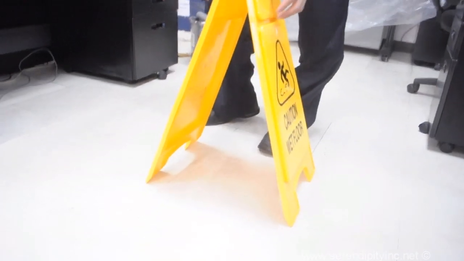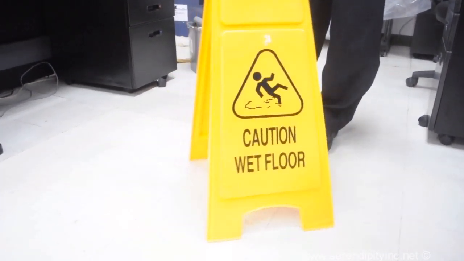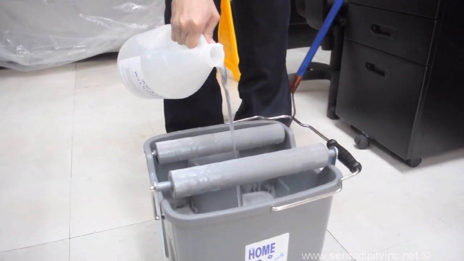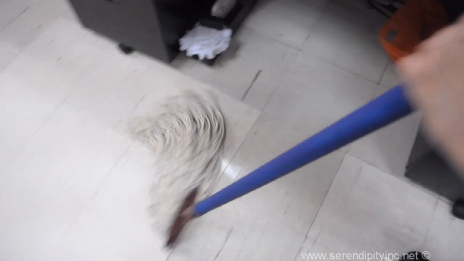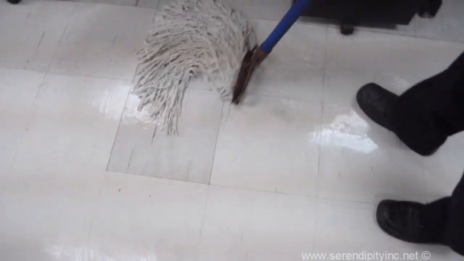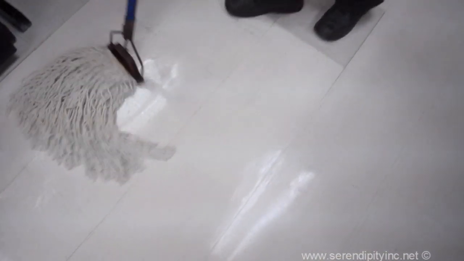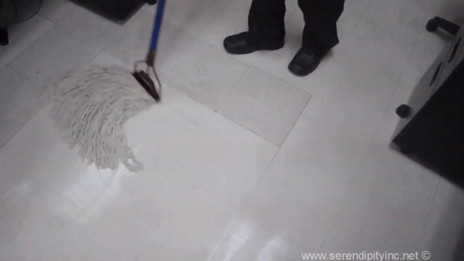First thing to do is again position the wet floor signs. Then, fill the mop bucket with floor stripper solution. After that, apply the floor stripper solution on the floor. Then allow to dwell for 5 to 10 minutes. Again, do not allow stripper to dry on the floor.